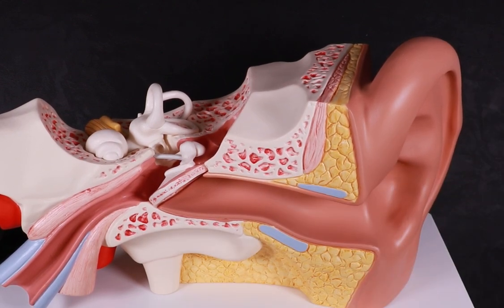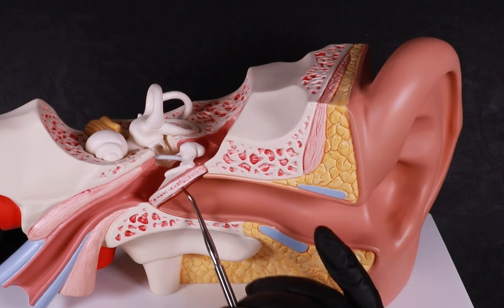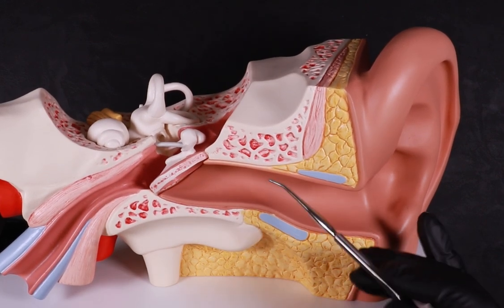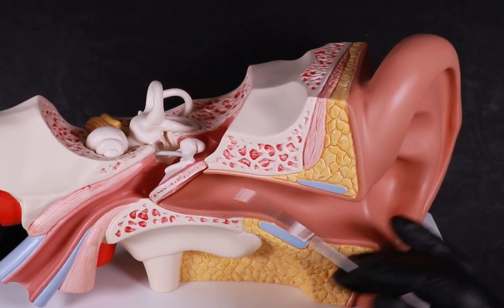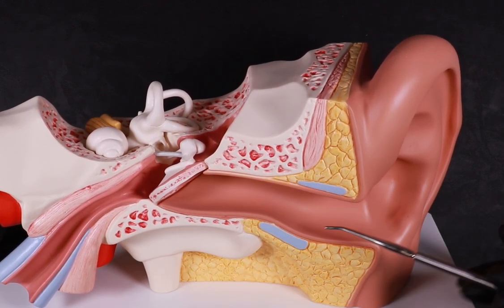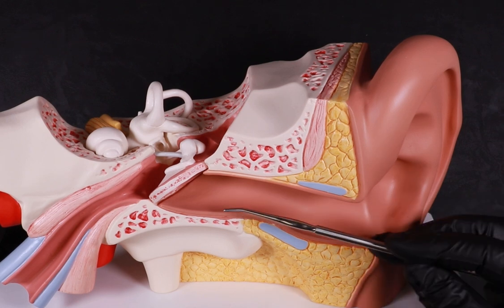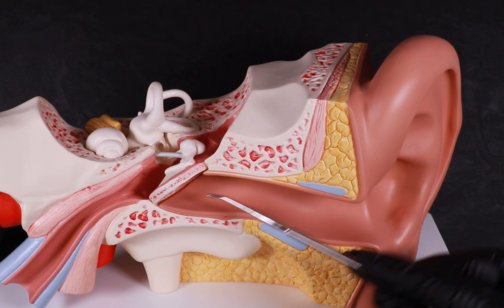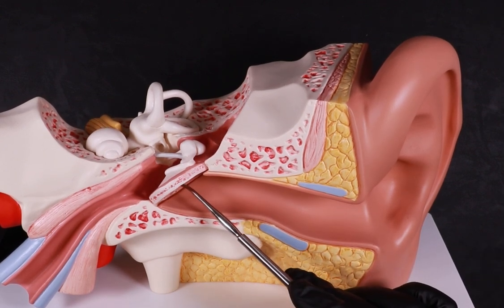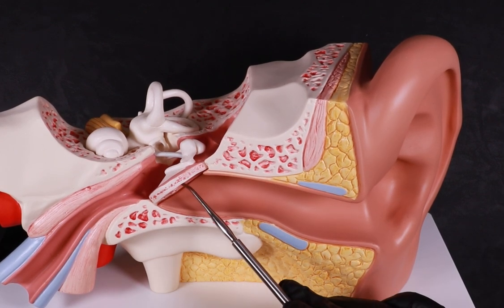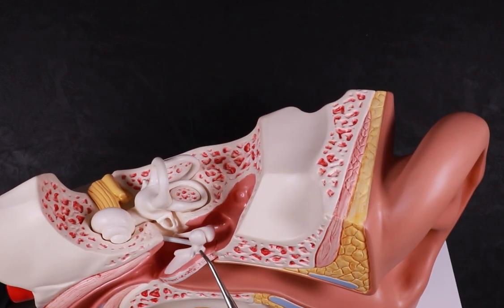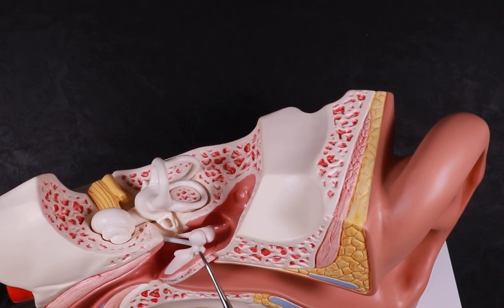This is the external auditory canal, which dead ends into the tympanic membrane, or what we refer to as the eardrum. So then this bone here, this is your temporal bone. That external auditory canal goes through the opening in the temporal bone. Remember that external auditory or acoustic meatus. And then it terminates at this membrane here, which is the tympanic membrane, or what we commonly refer to as the eardrum.